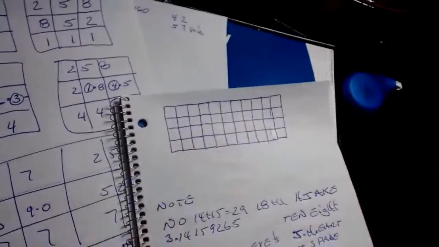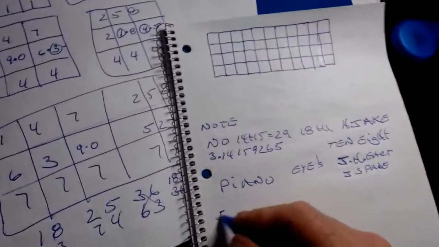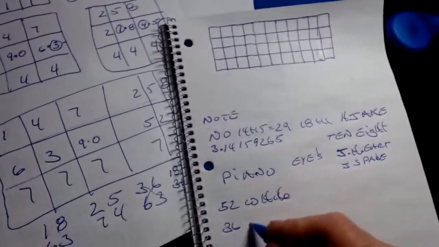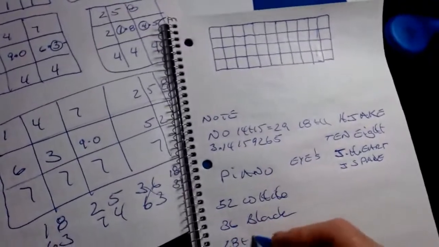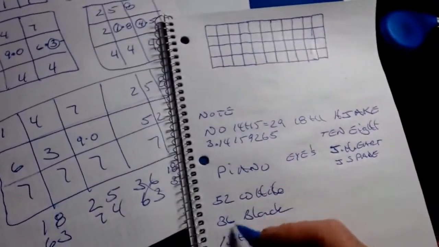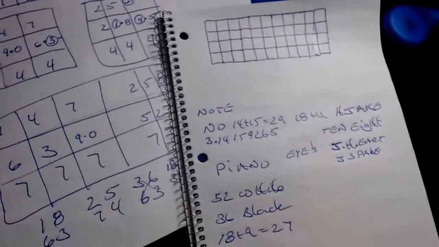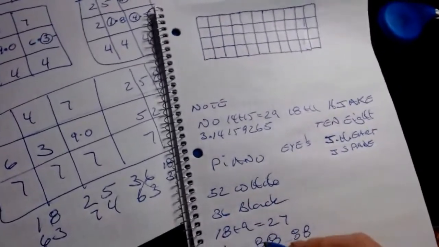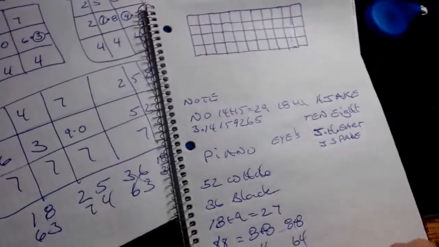So there's a whole instrument. If I say the word piano, right away I'm going to say the divided house. There's 52 white keys and there's 36 black. The house of bait, 18 and a 9 equaling 27. 3 times 6, 3 plus 6. So we have a total of 88 keys. And 88, the magical number, we're going to do it twice. First, we're going to add them together, equaling 16. Then we're going to multiply it, equaling 64.